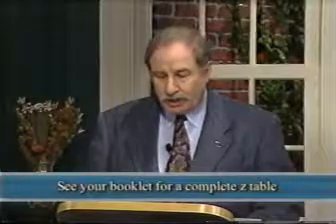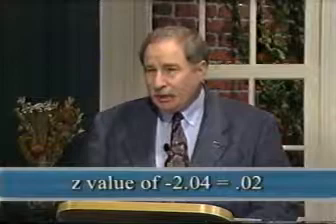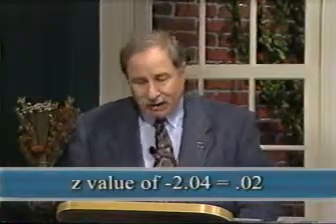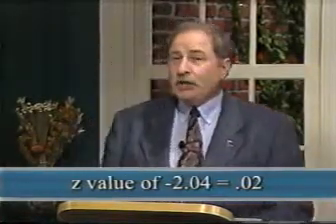Why is the z value negative? Because our sample result, 0.30, was less than our expectation. We are to the left of the mean of our normal distribution, so we have a negative z. The question is, how significant is that result? We look at our z table, and looking up a z of negative 2.04, we find that the area, or the probability to the left of that z, is approximately 0.02.